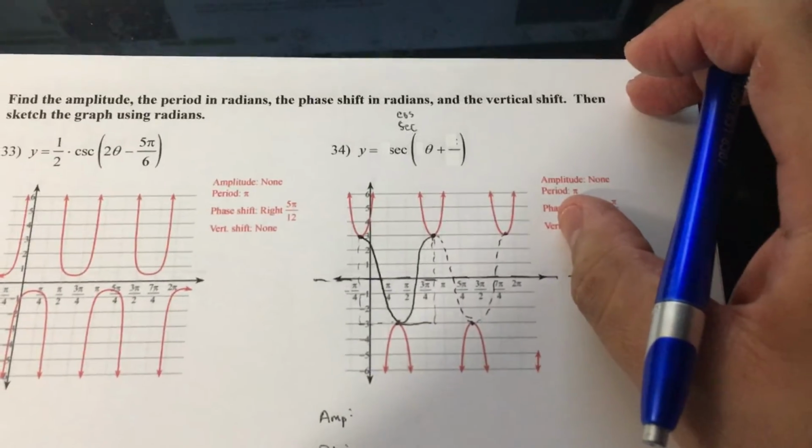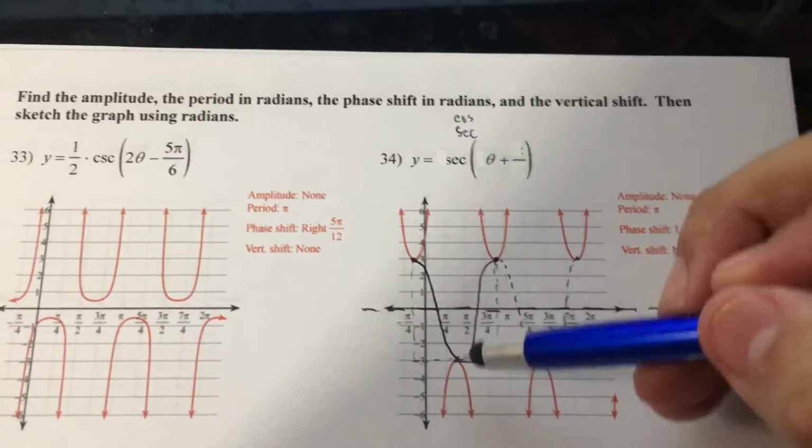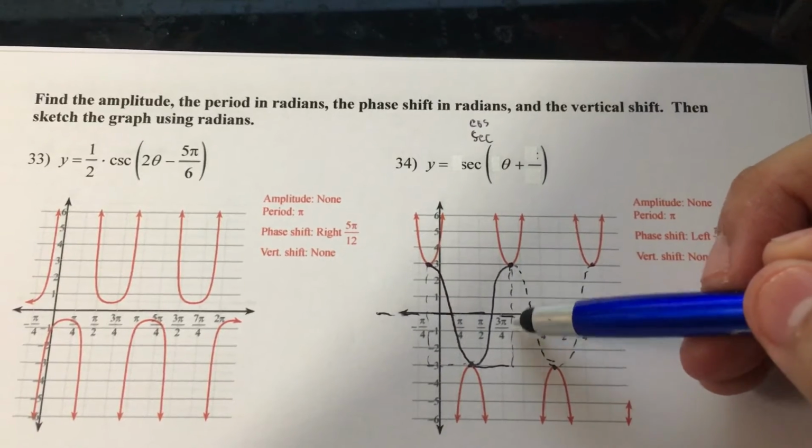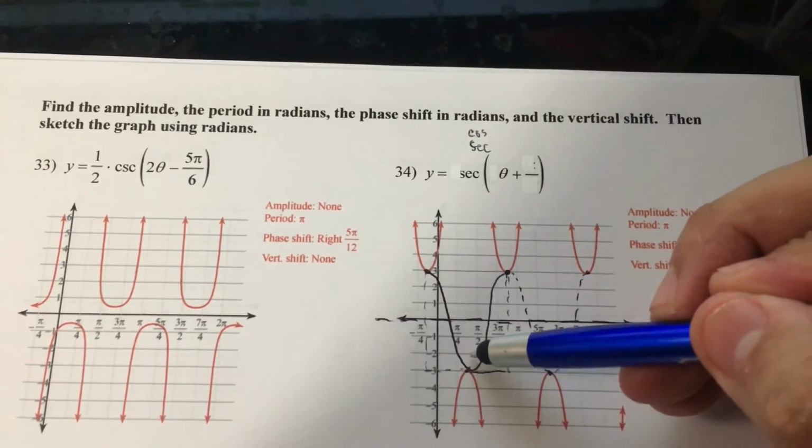Okay, so first thing I want to do is find the center line. So from here to there, there are 1, 2, 3, 4, 5, 6 little blocks. So from here I go 1, 2, 3 up.